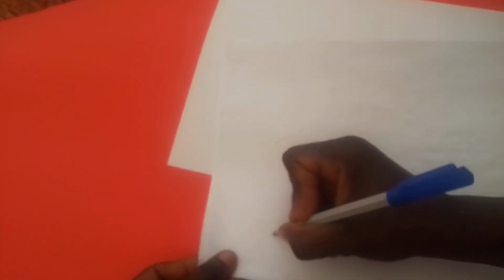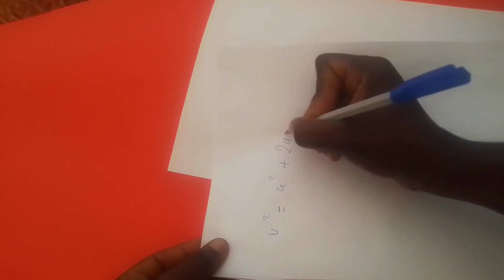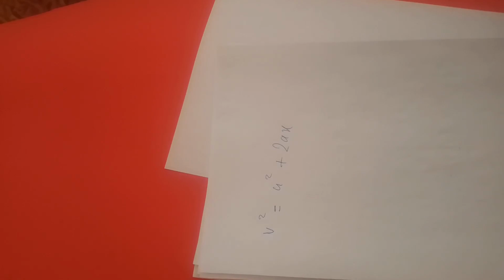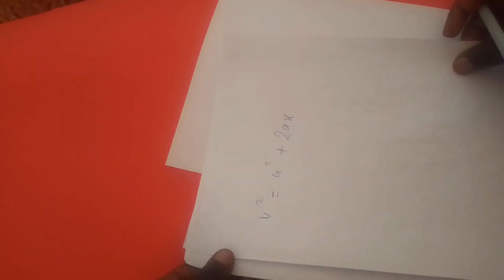Okay, so let's attempt by using this equation. So we know that v squared is equal to u squared plus 2ax. Okay, we know this is the third equation of motion. So let's look at what we have according to the question.